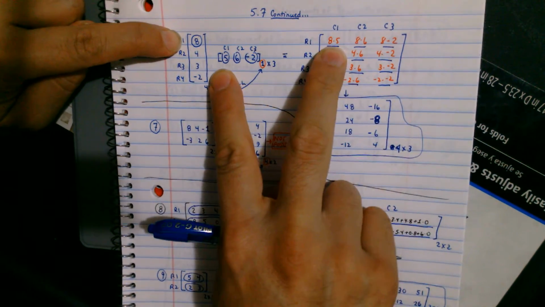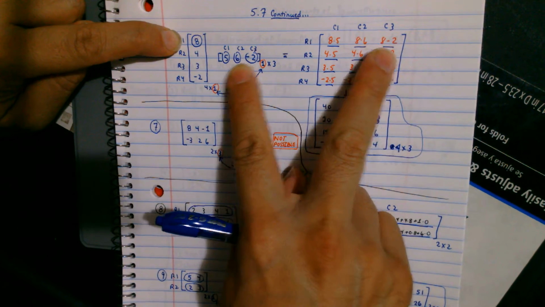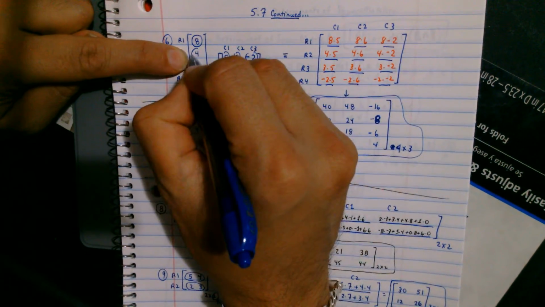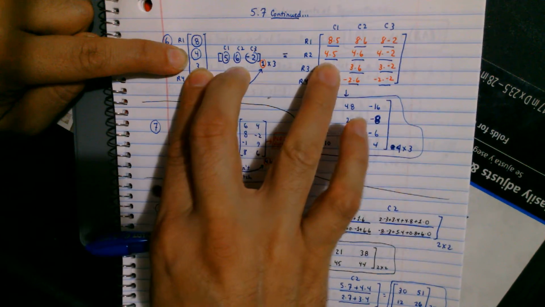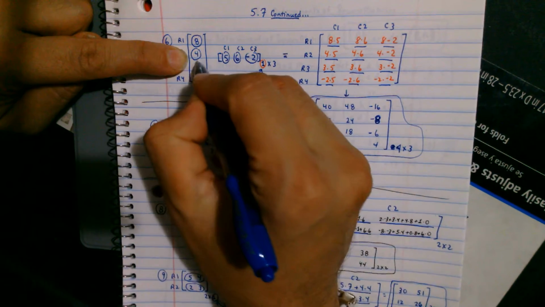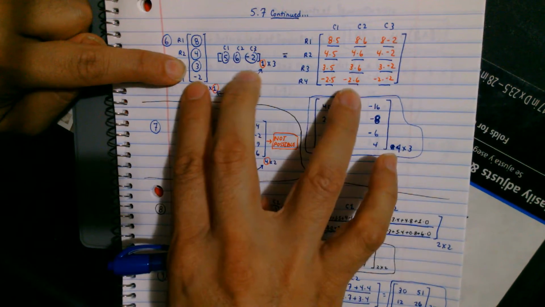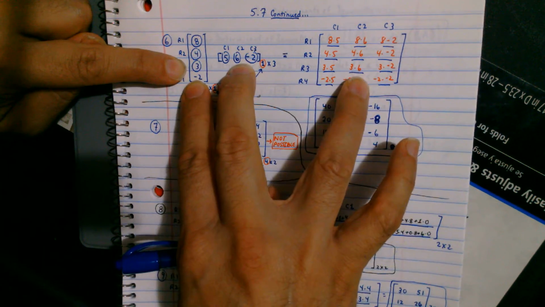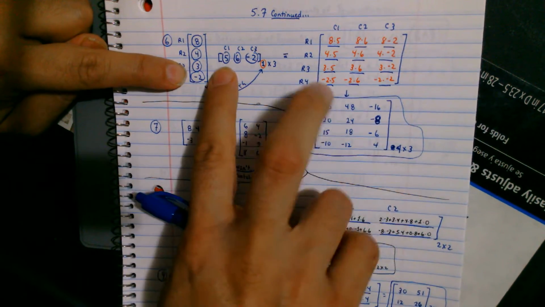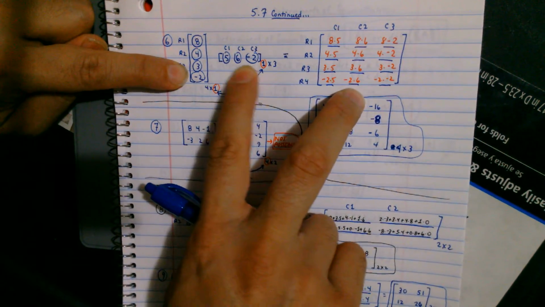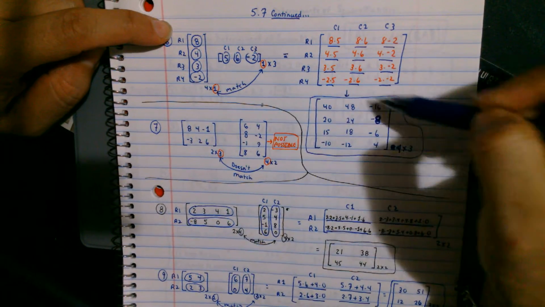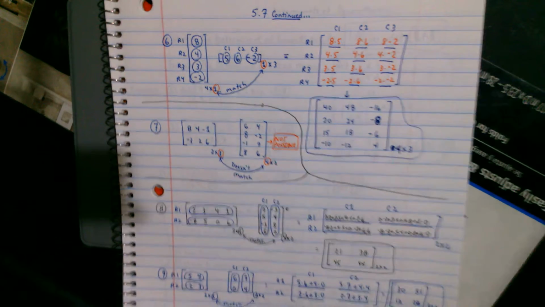So 8 times 5, 8 times 6, 8 times negative 2. Then I'm going to go to the second one. 4 times 5, 4 times 6, 4 times negative 2. Same, and then keep going with this. Third row: 3 times 5, 3 times 6, 3 times negative 2. And then finally the same thing with negative 2: negative 2 times 5, negative 2 times 6, negative 2 times negative 2. Multiplying each of these pairs, those are my 12 answers.